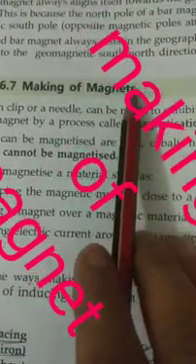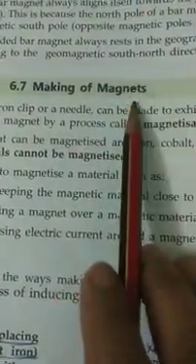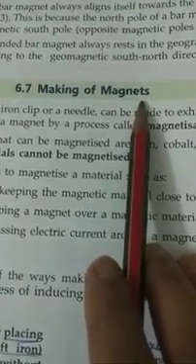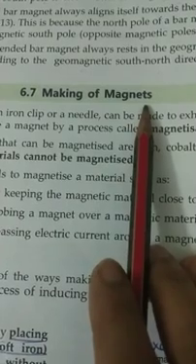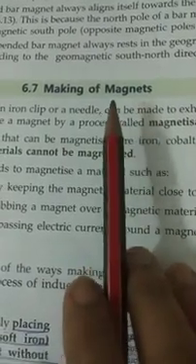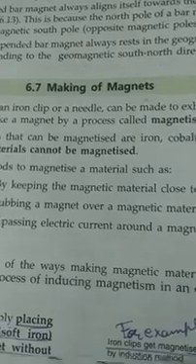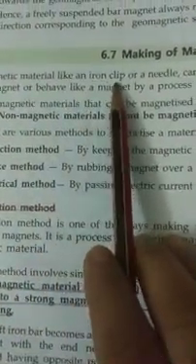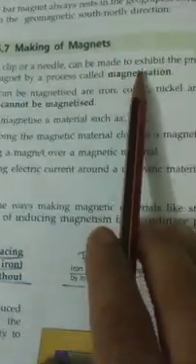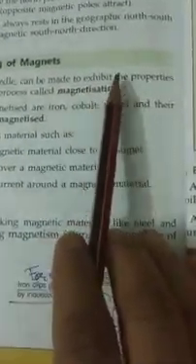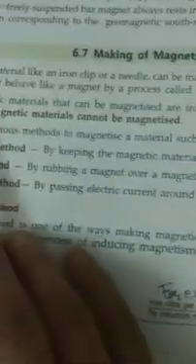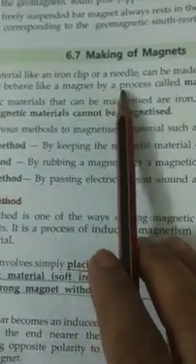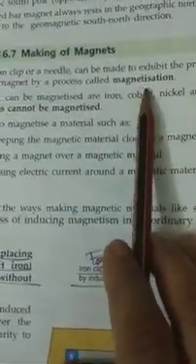Making of magnet. How we can change soft iron pieces in the form of a magnet for temporary purpose or for permanent purpose. We will read this in this topic. A magnetic material like an iron clip or a needle can be made to exhibit the properties of a magnet, or behave like a magnet, by a process called magnetization.